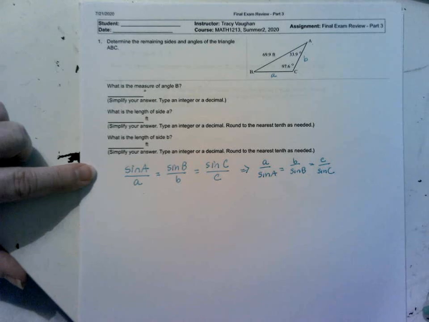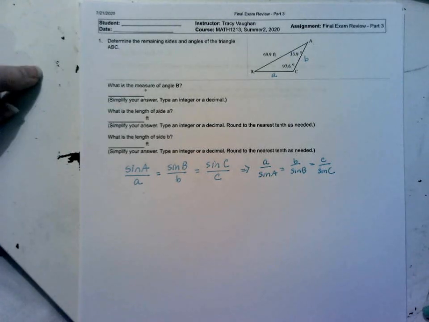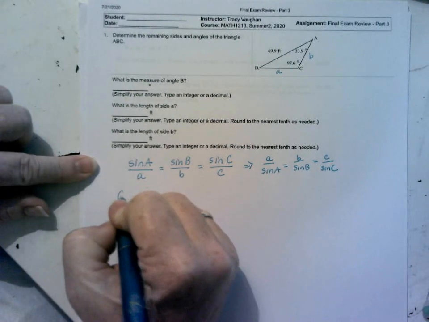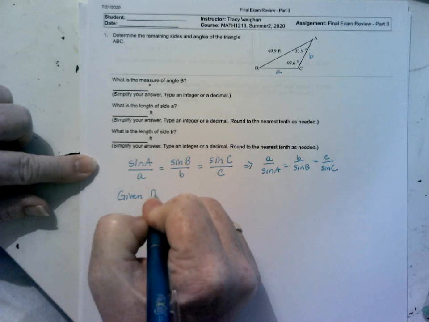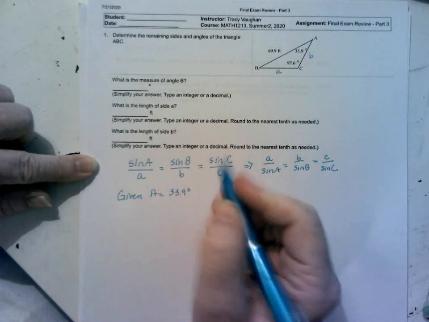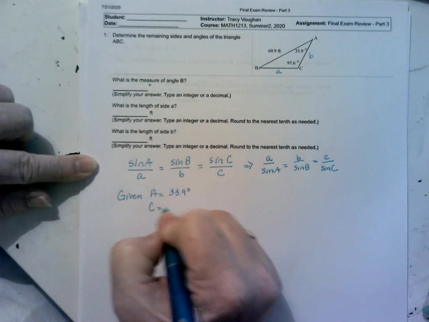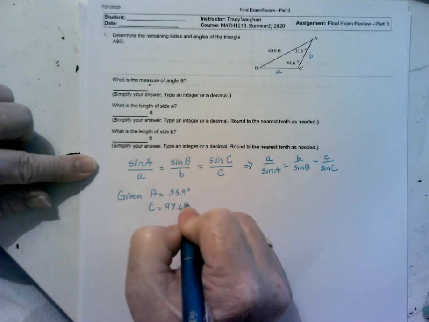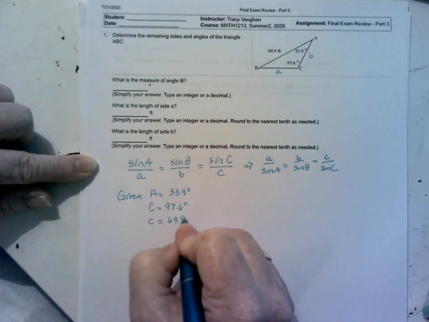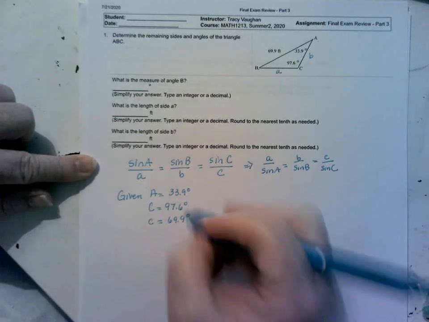So in this particular case, we want to determine the remaining sides and angles of the triangle, and we are given that angle A is 33.9 degrees, angle C is 97.6 degrees, and side C is 69.9 feet.